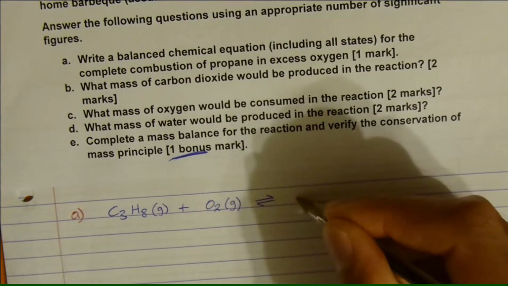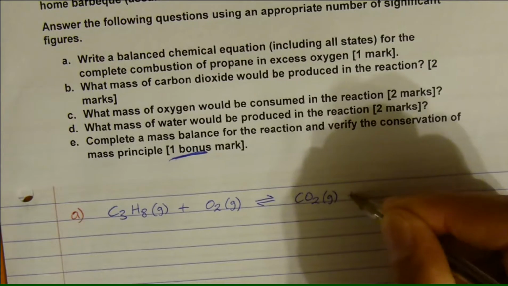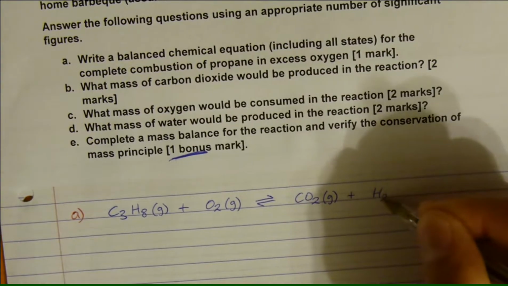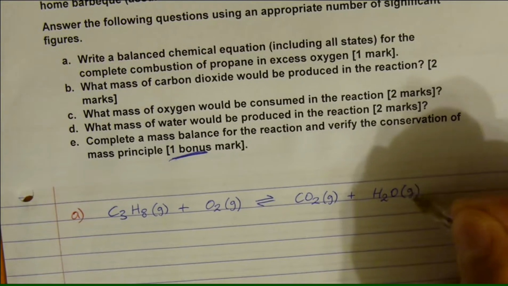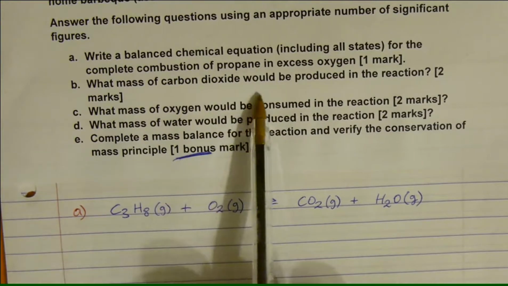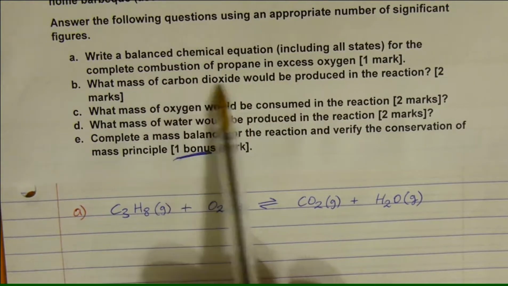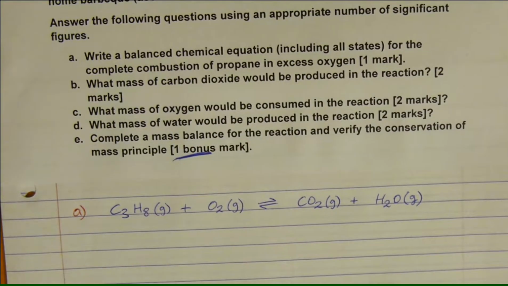reversible arrows to form CO2 gas plus H2O. So CO2 and H2O are the products of a complete combustion reaction. You also get that from basically just reading the question: mass of CO2 produced, oxygen is consumed, water is produced.